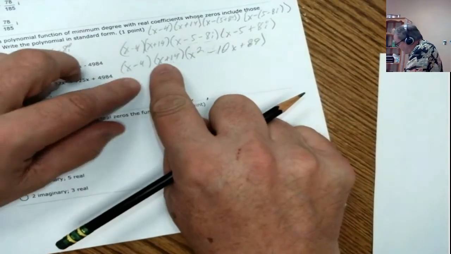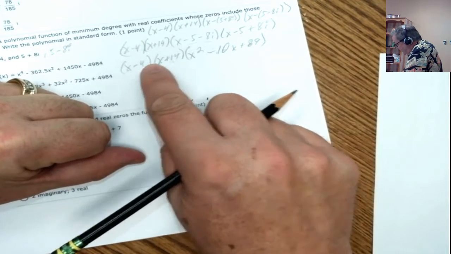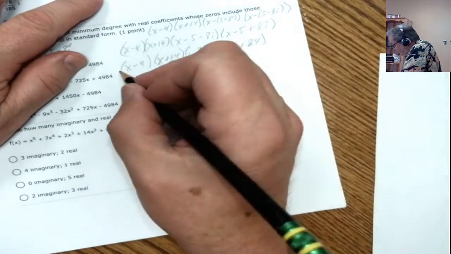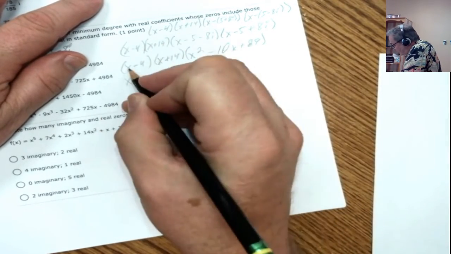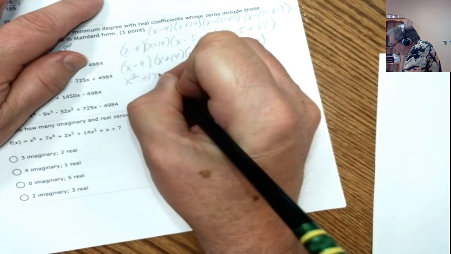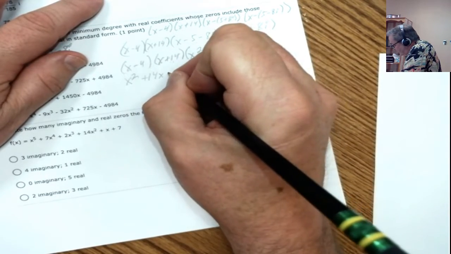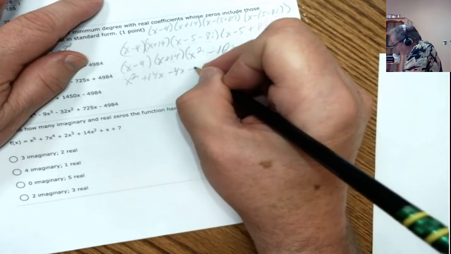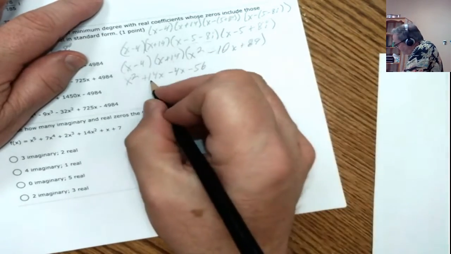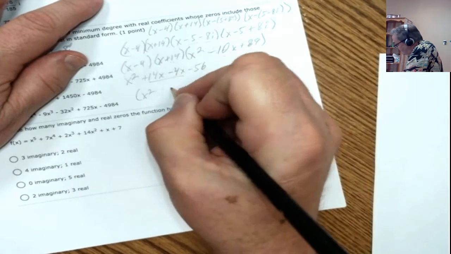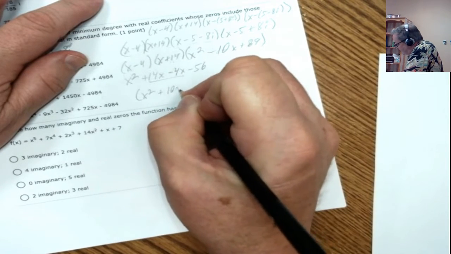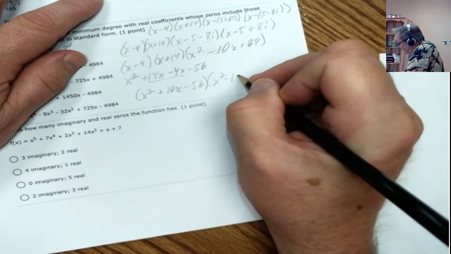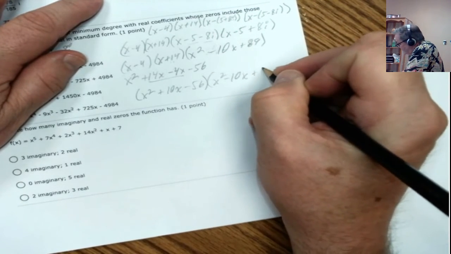Let's go ahead and distribute. We need to multiply these together, or distribute this over here this direction. And let's go ahead and put these together. Why not? X times x is x squared. X times 14 is 14x. Negative 4 times x is negative 4x. Negative 4 times 14 is negative 56. So these are like terms. So this becomes x squared plus 10x minus 56 multiplied by x squared minus 10x plus 89.